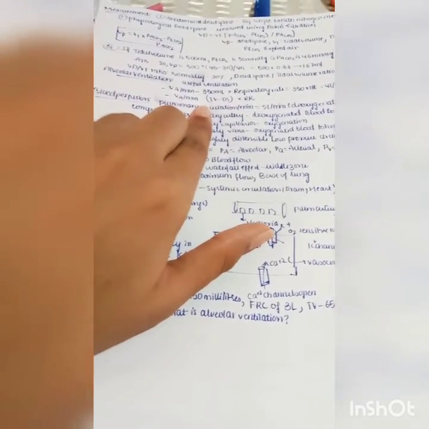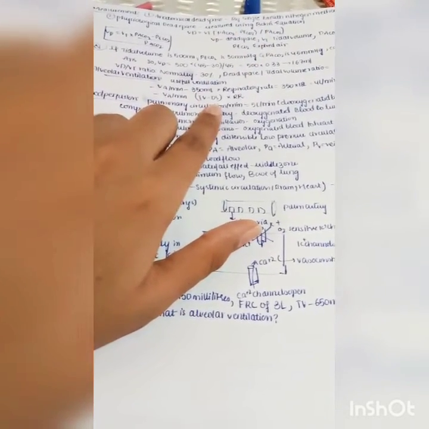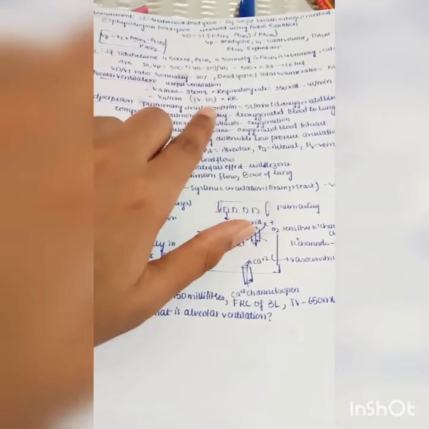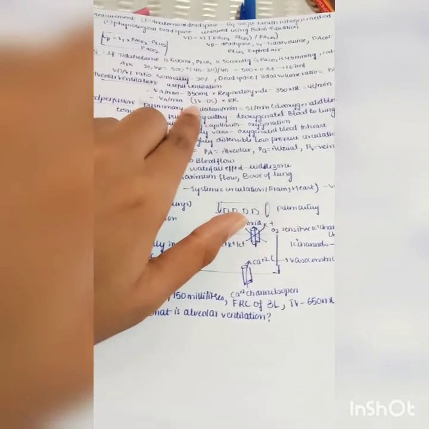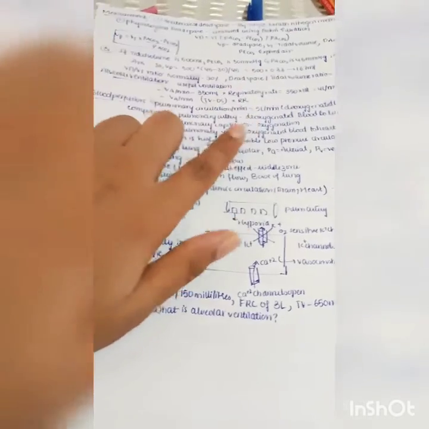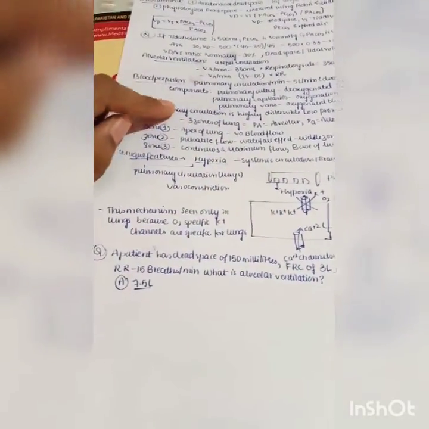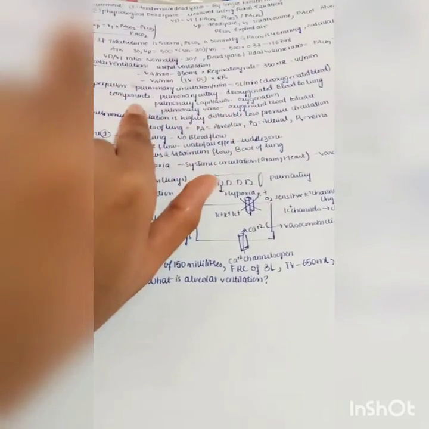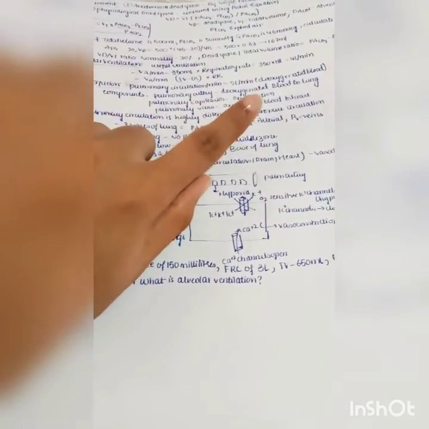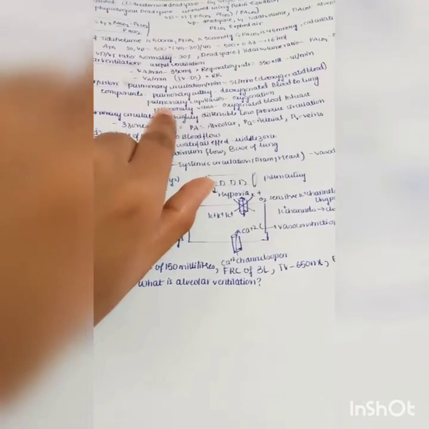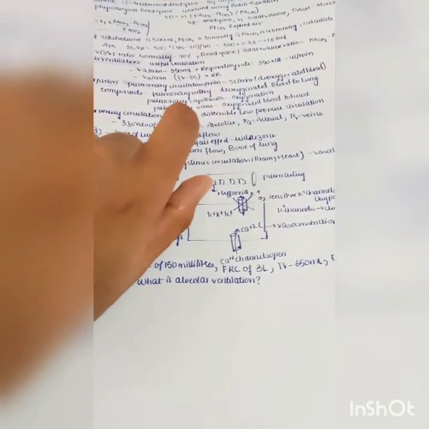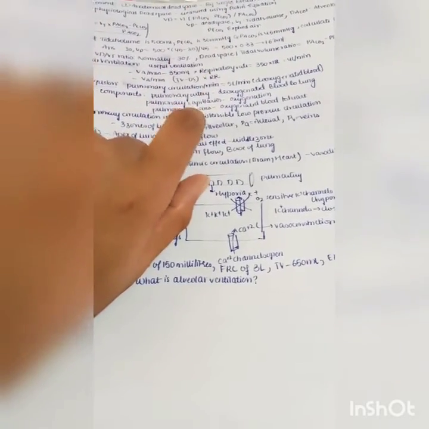So alveolar ventilation per minute can also be calculated by another formula, that is TV minus DS into RR, meaning tidal volume minus dead space into respiratory rate. Next, let us see blood perfusion. So pulmonary circulation per minute is 5 liters per minute, that is deoxygenated blood. So components are the pulmonary artery, which carries deoxygenated blood to the lung, and pulmonary capillaries, where exchange of gases takes place, and pulmonary veins, where oxygenated blood is going to the heart.